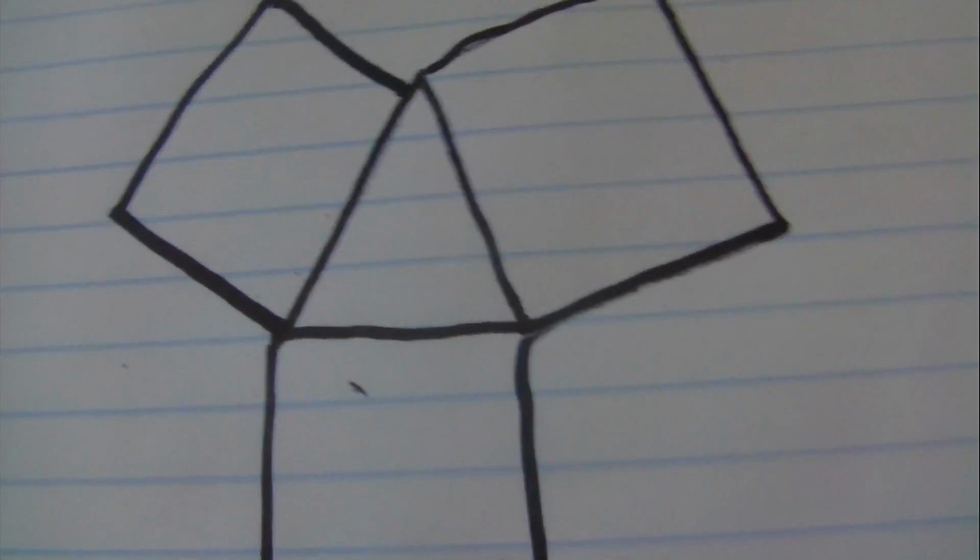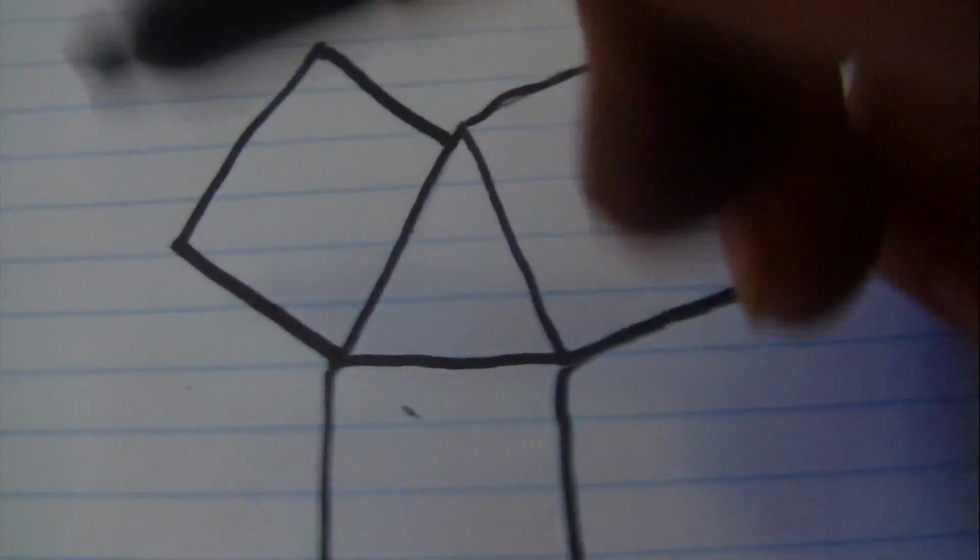So now you go to the next shape. So we did the 3-sided, that's a triangle, and then 4-sided figure, which is a square. And then you do a 5-sided one by making a pentagon right here, and here, and here.